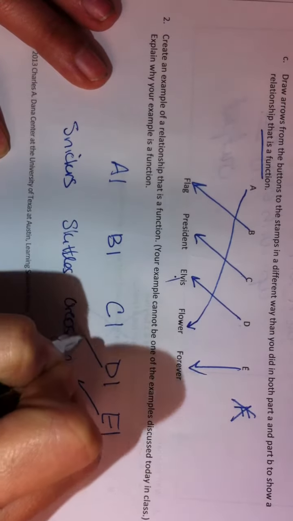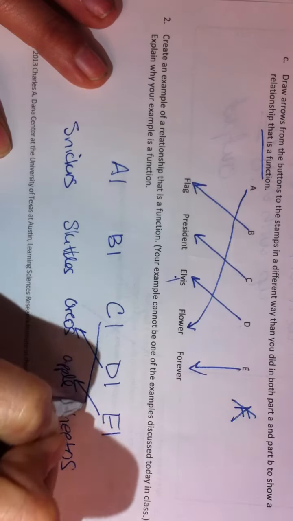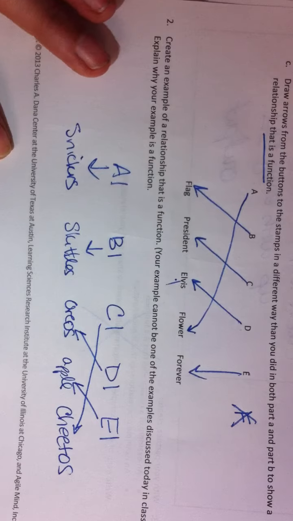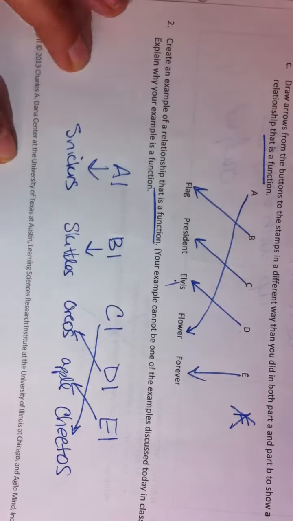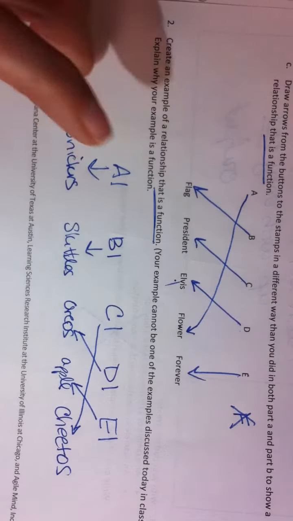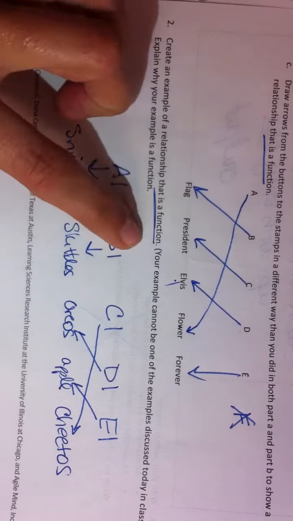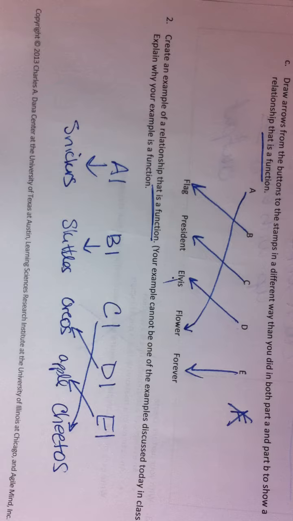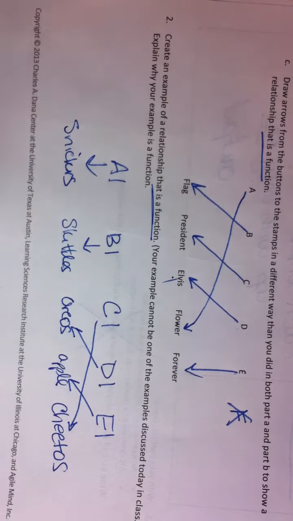E1 can be apples, D1 can be Oreos, C1 could be Cheetos, B1 could be Skittles, A1 could be Snickers. This is a function because every time I hit A1, I know I'm getting Snickers. Every time I hit B1, I know I'm getting Skittles. Every time I hit C1, I know I'm getting Oreos. Okay? All right. Next part.